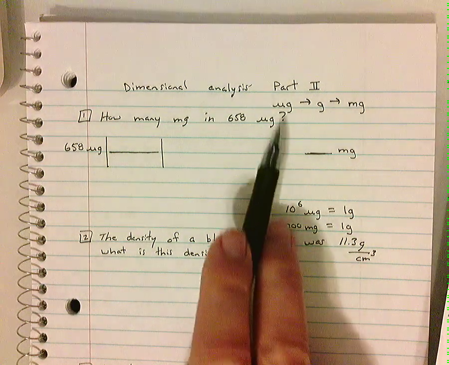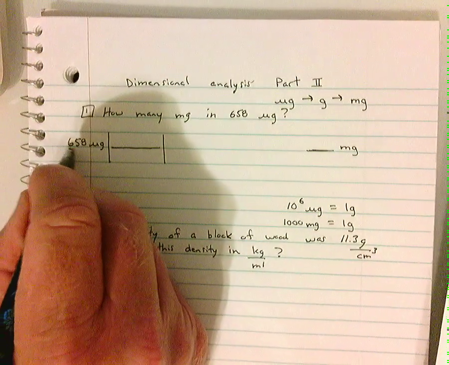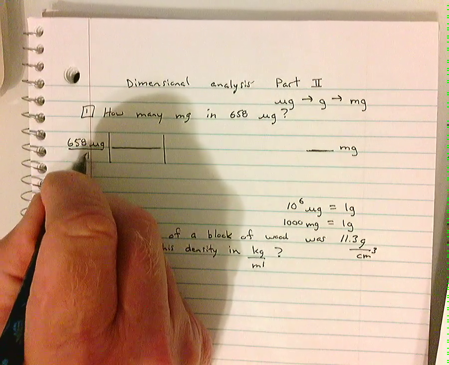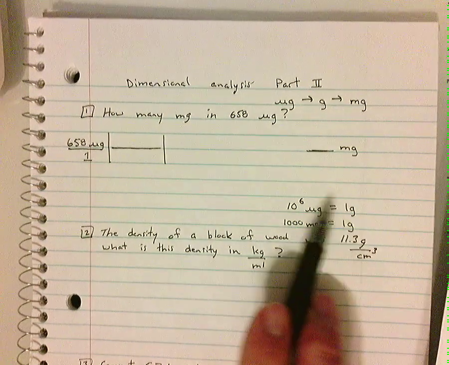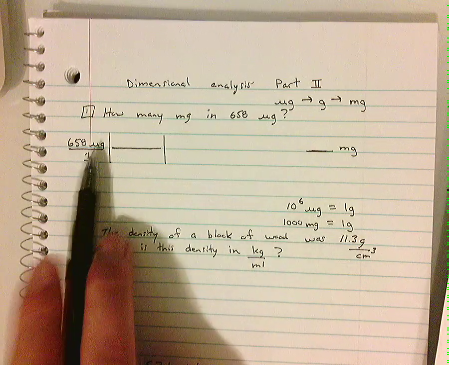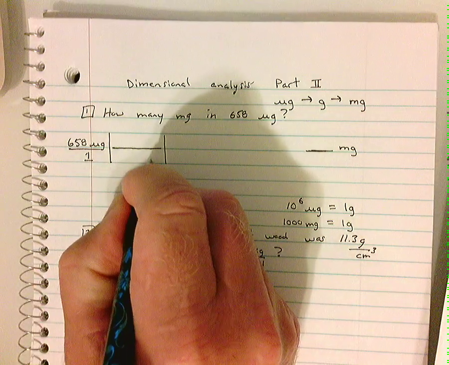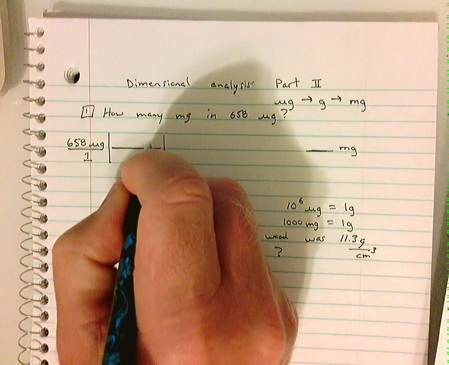So our first step, going from micrograms into grams, we have 658 micrograms. Put the placeholder 1 right there. We're going to use our first equality right here to go into grams. We want to cancel micrograms, so that means micrograms go on the bottom and grams go on the top.